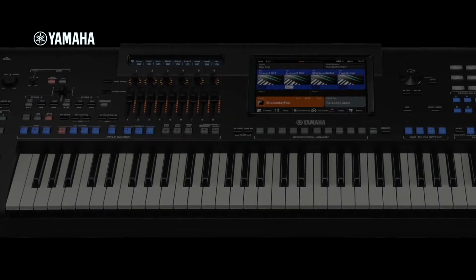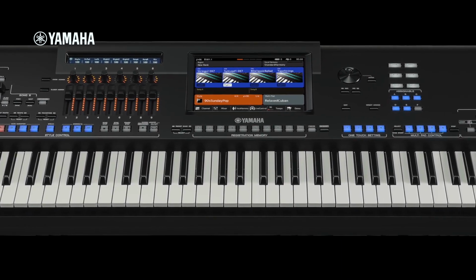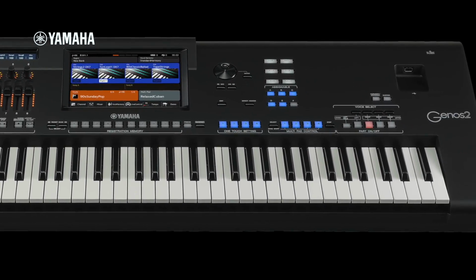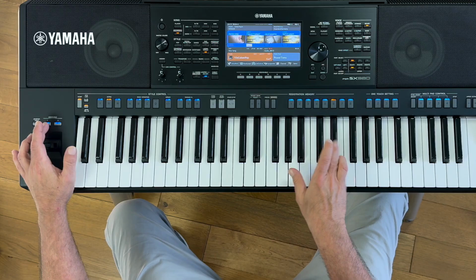Explore the range of new Super Articulation Plus voices in the PSR-SX920 and SX720. The second voice technology has previously been exclusive to flagship Arranger workstations such as Genos 2. Making its debut in the SX series, Super Articulation 2 is now in the PSR-SX920.